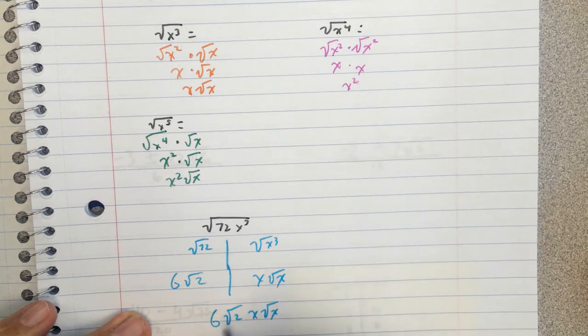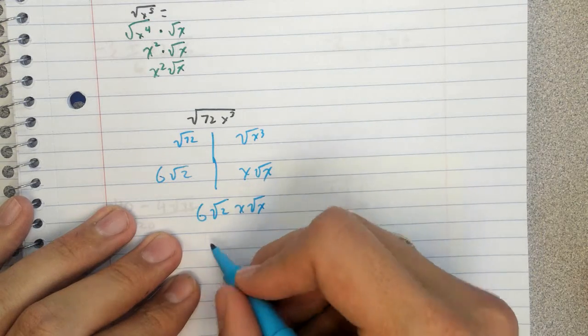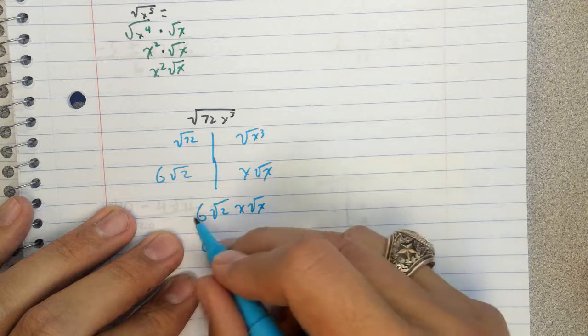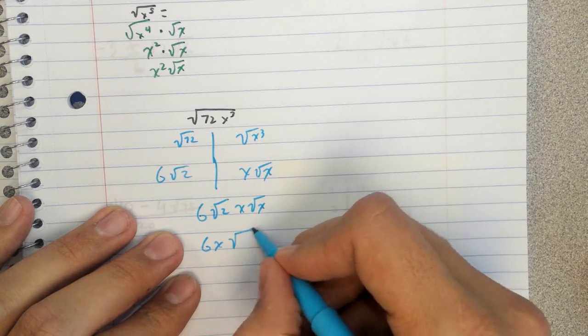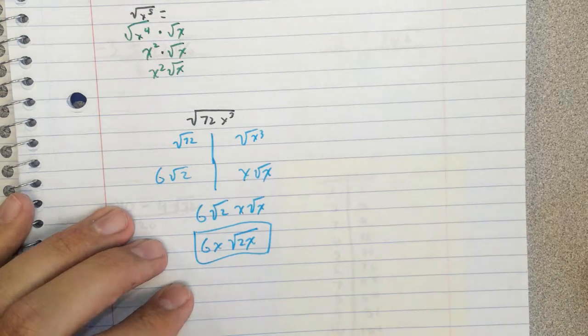So I'm going to write it. I see my square roots together. Let's put those together. So I have 6x, put the outside together, and then I have the square root of 2x. Like that.